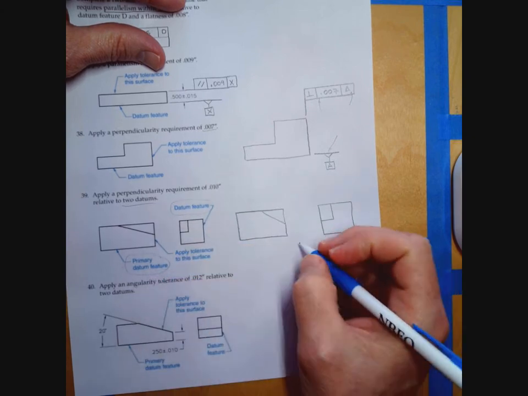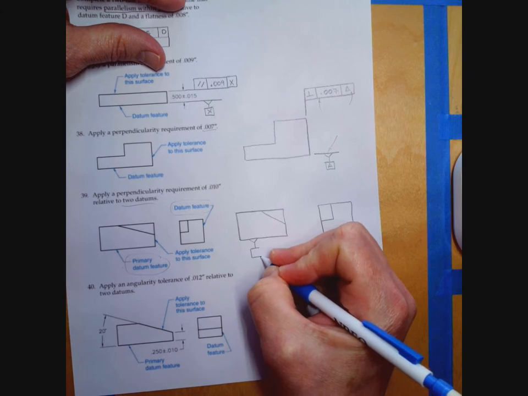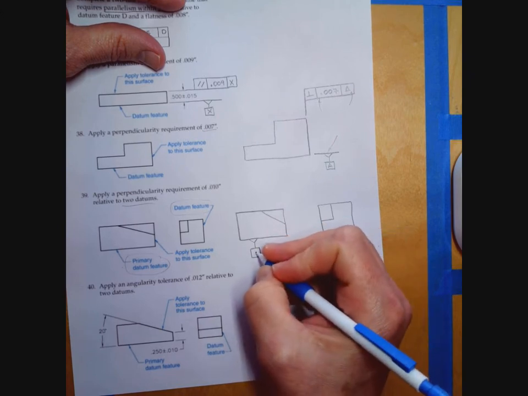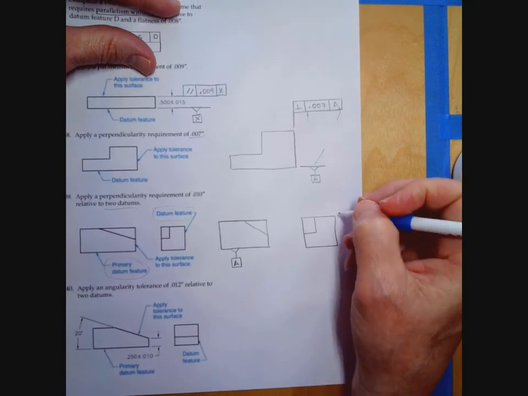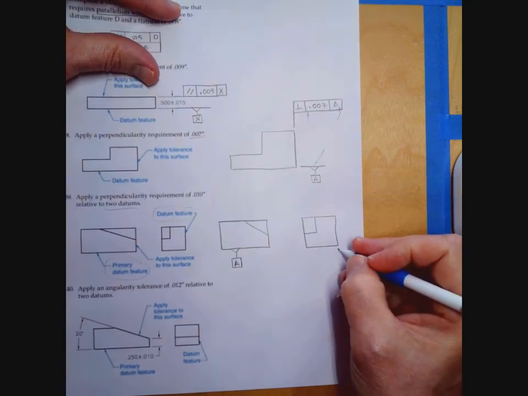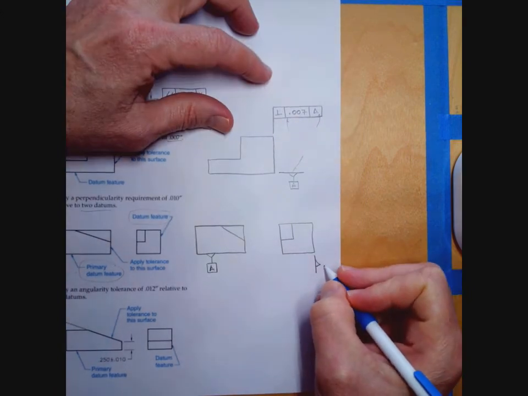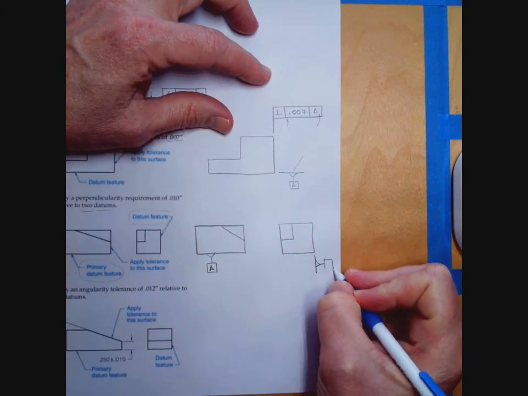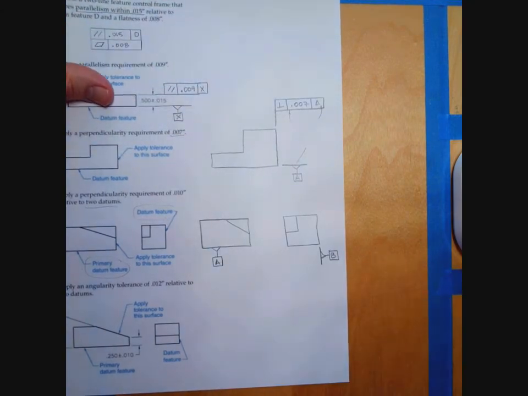So the primary datum feature, I'll just go ahead and put this directly on the surface, and we'll call that A. All right. And then my secondary datum feature is going to be over here, and I'll just put this, whoops, like this, and we'll call that B, right? Just an extension line off of there.